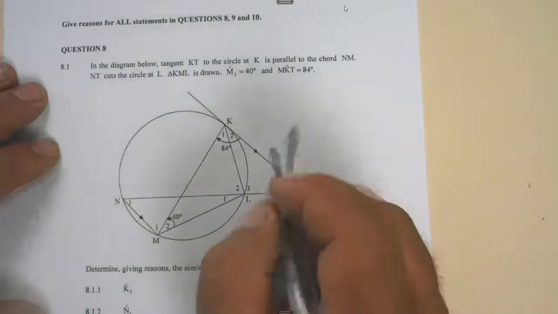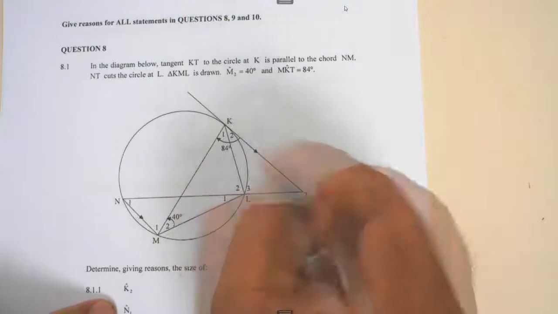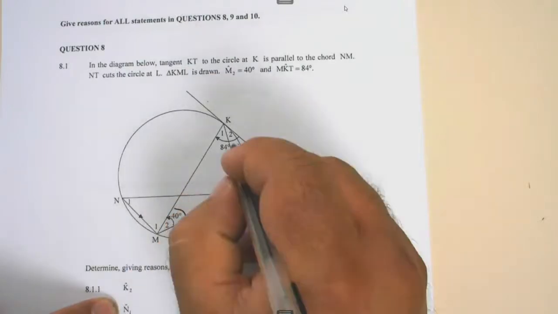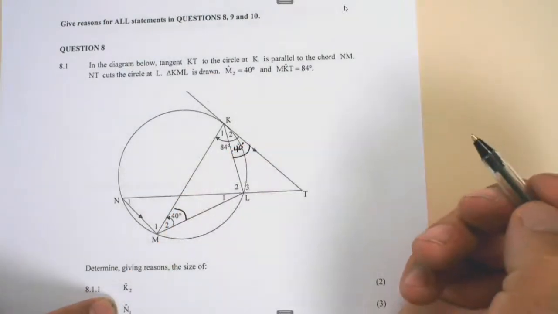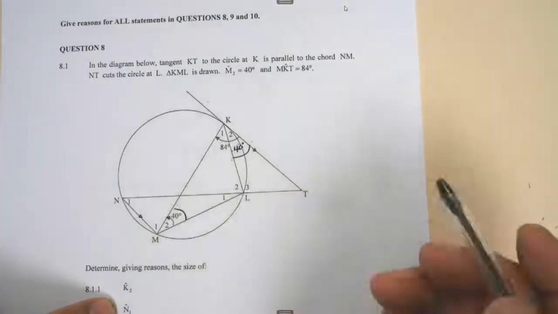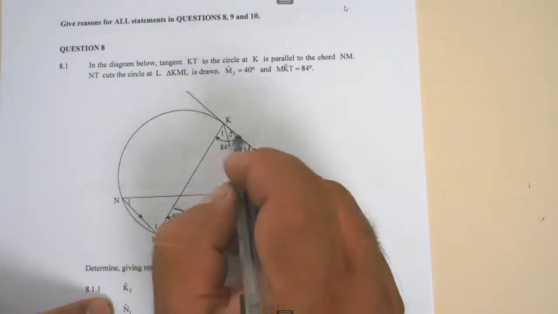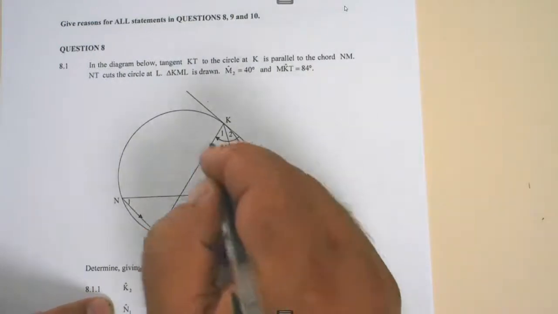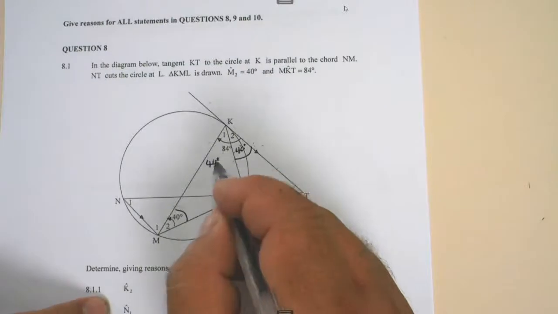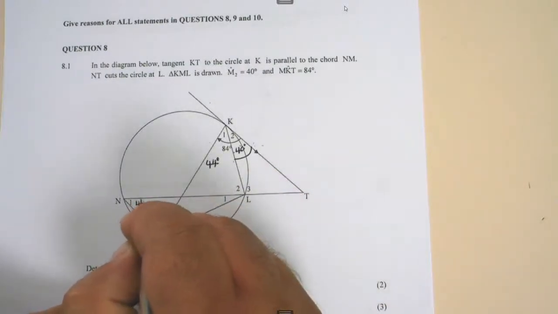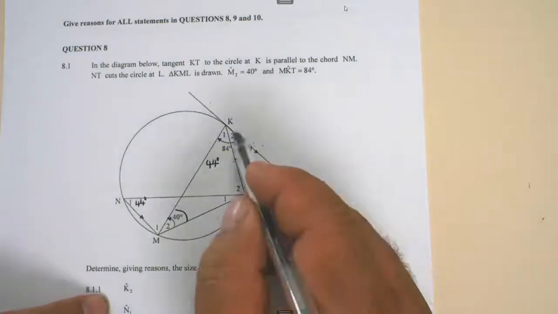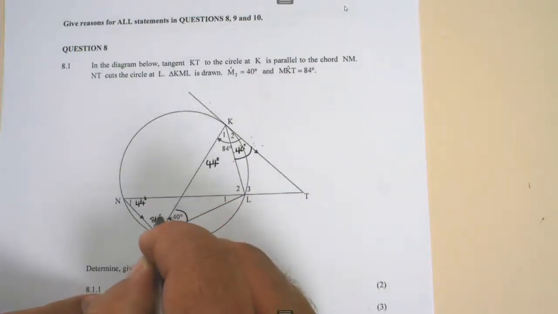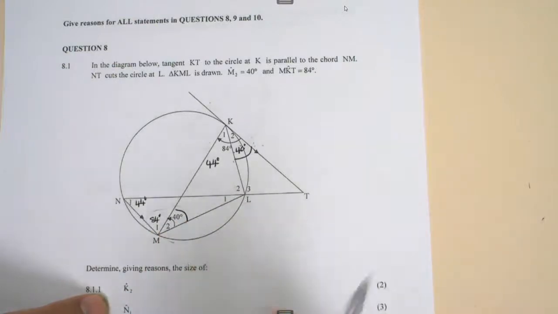Now, if we can have a look here, they say this here is a tangent. Now the angle between the tangent and the chord is equal to the angle in the alternate segment, so this here is 40 degrees. Now if the whole thing is 84 degrees and that is 40 degrees, the remainder is 44 degrees. 44 plus 40 gives you 84. Now ML subtends 44 degrees, so it will subtend 44 degrees here. And because this line here is parallel to this, if this here is 84 degrees, then that must be 84 degrees, alternate angles.